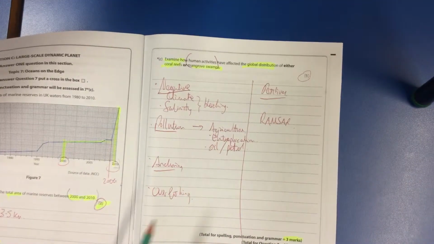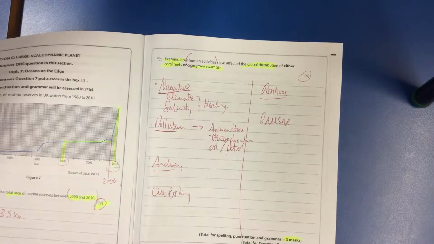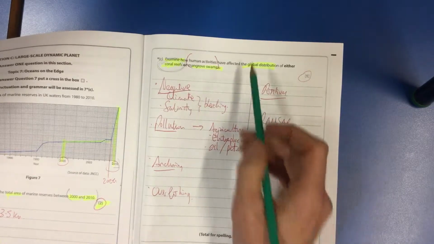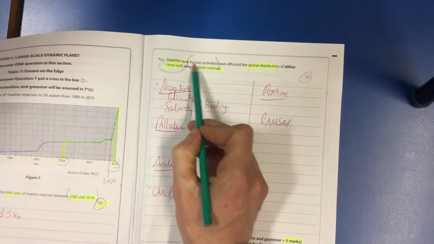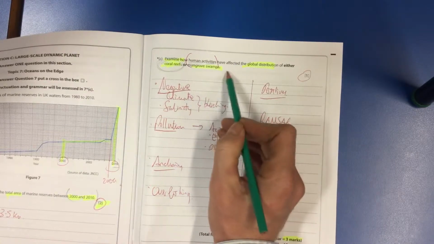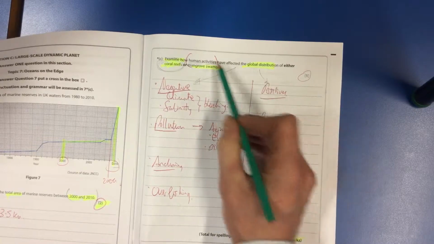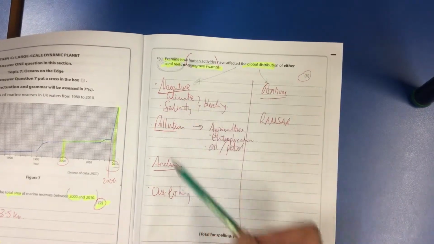Okay, next question. Examine how human activities affect the global distribution of either coral reefs or mangrove swamps. Now, most of you will have done coral reefs because we studied the Great Barrier Reef, but this is a tricky question because it's saying how have human activities affected the global distribution. Now, overwhelmingly, this is going to be negative, but there's also some positives that the humans are doing. So we'll start with the negative.